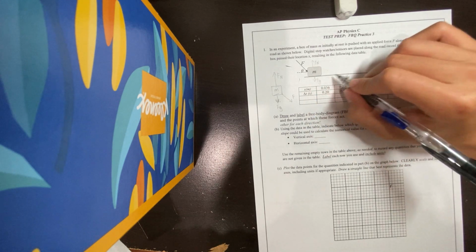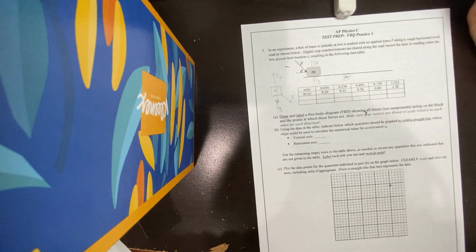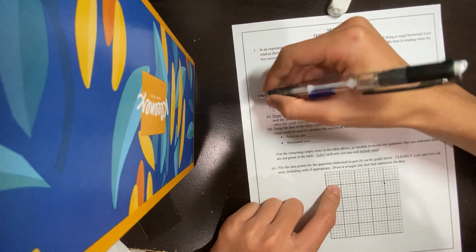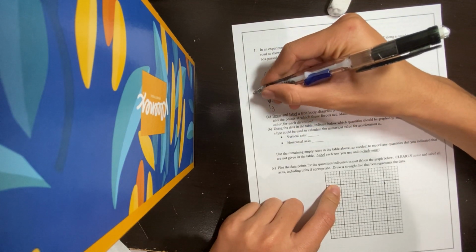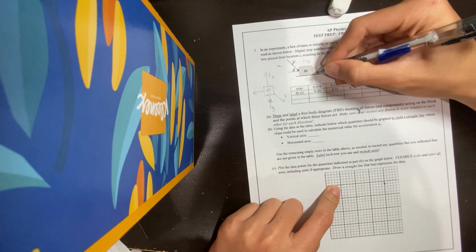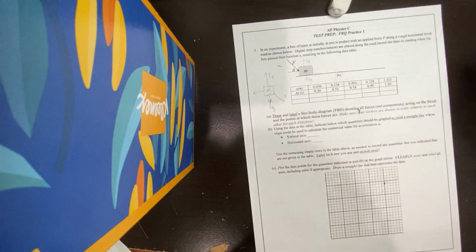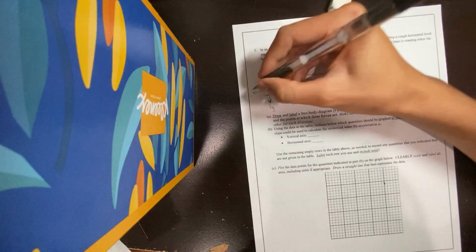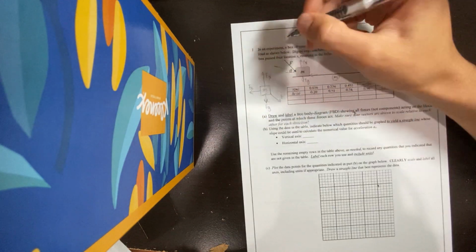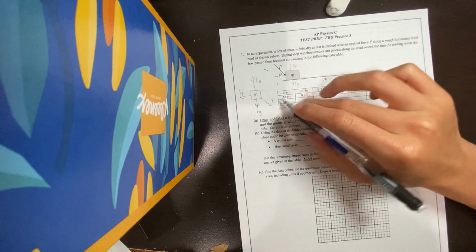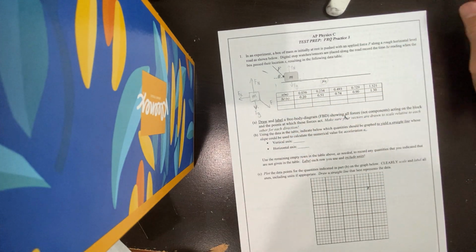And then we have friction force because there is a mu k. So it's going to be going this way, like this. Those are the forces, 4 forces: Fk, Fn, Fg, and the force F, the applied force.